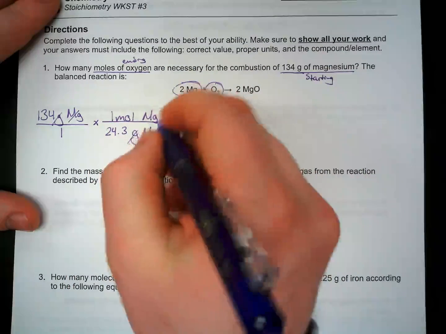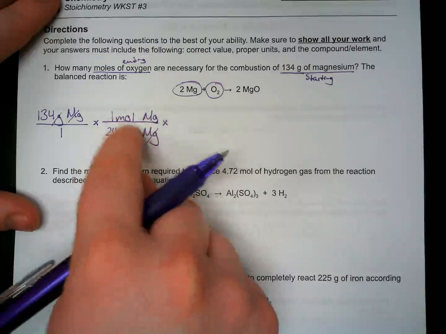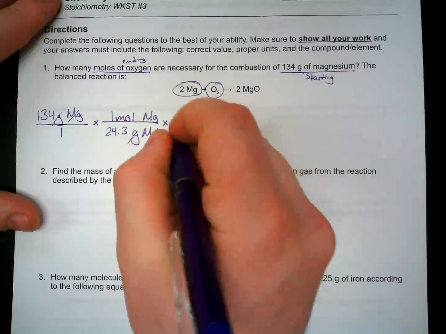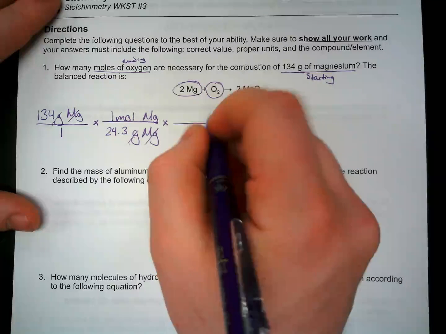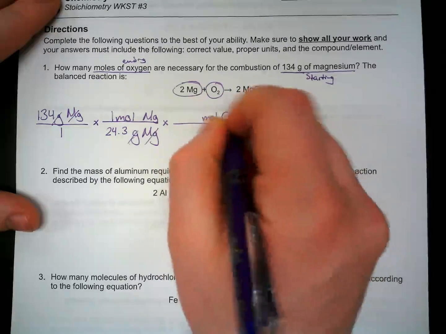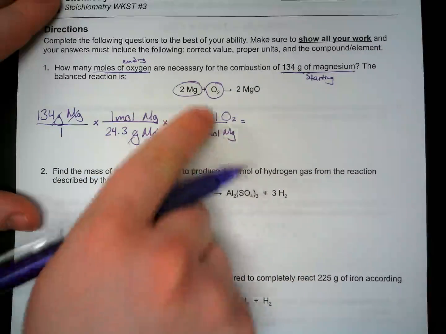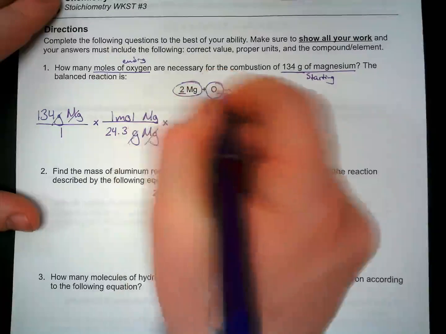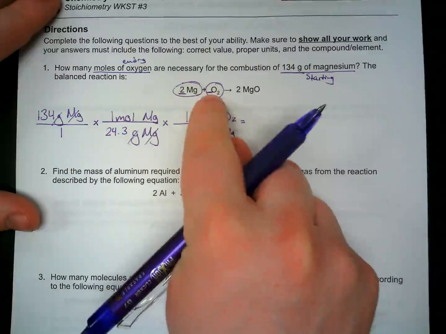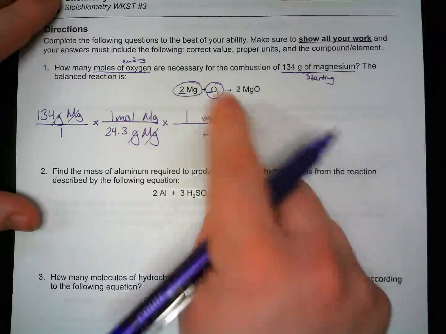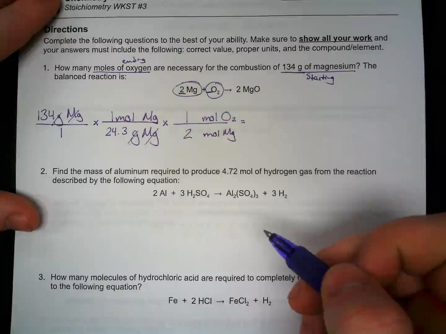Okay. So if this cancels, that cancels, I'd be left with just moles of magnesium. So mass of A to moles of A, now I've got to go from moles of A to moles of B. That means my old units are going to be moles of magnesium, while my new units are going to be moles of oxygen. This is where we're going to use the coefficients. What's my molar ratio? For every 1 mole of oxygen, and it's 1 because there's nothing in front of the O2, I have 2 moles of magnesium.